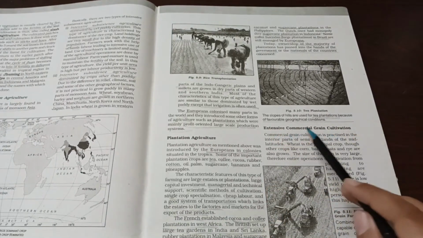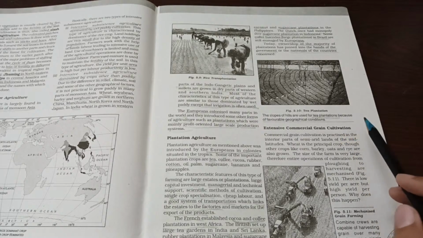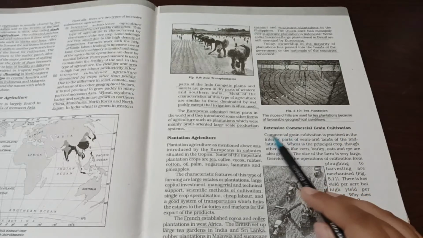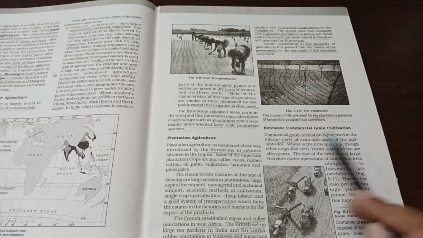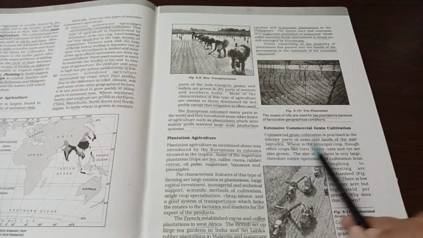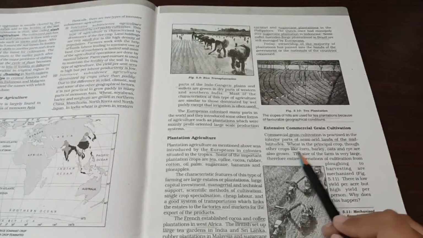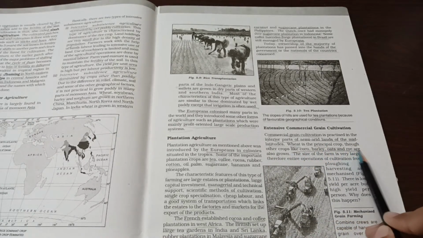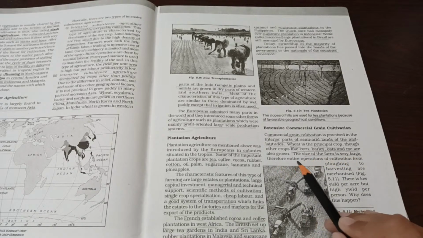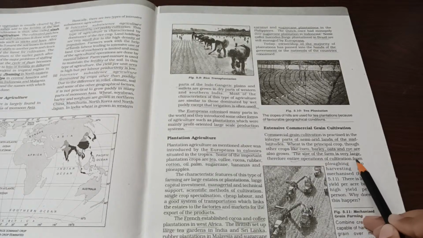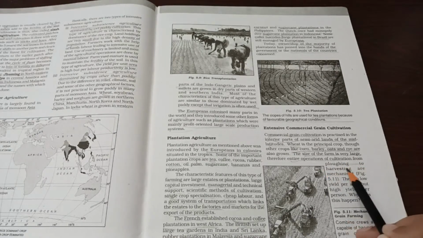Extensive commercial grain cultivation. Commercial grain cultivation is practiced in the interior parts of semi-arid lands of the mid-latitudes. Wheat is the principal crop, though other crops like corn, barley, oats, and rye are also grown. The size of the farm is very large, therefore, entire operation of cultivation from plowing to harvesting are mechanized. There is low yield per acre but high yield per person. Why does this happen?